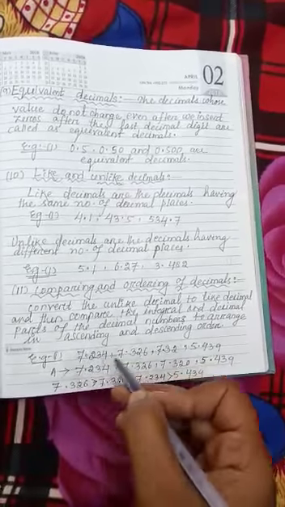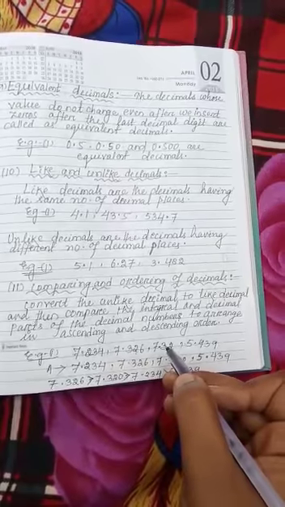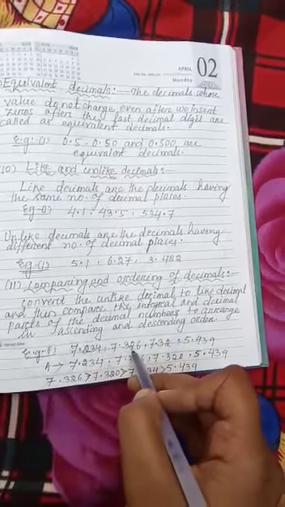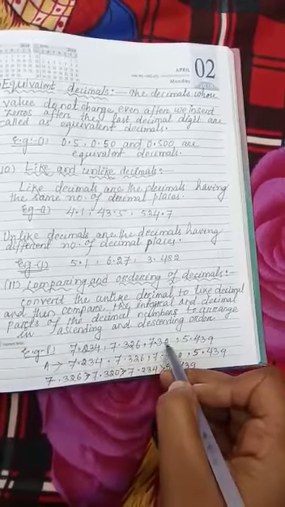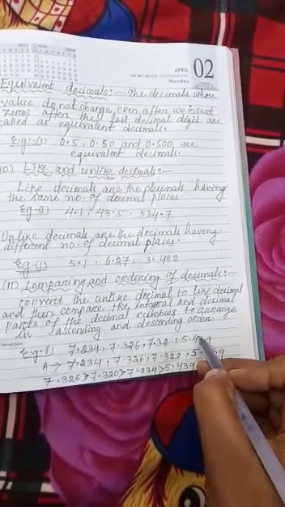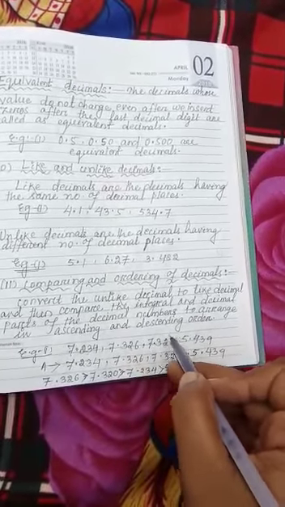In these decimal numbers, you first have to convert unlike to like. Here there are 3 decimal places, here 2 decimal places and here also 3 decimal places.